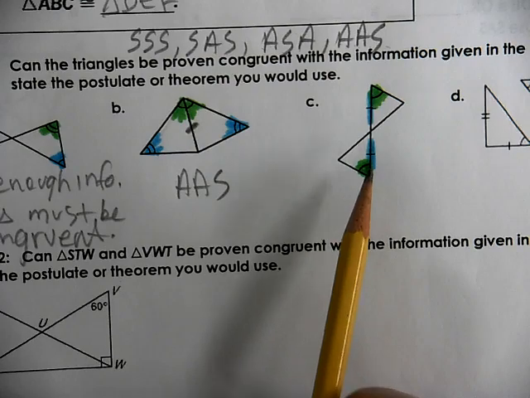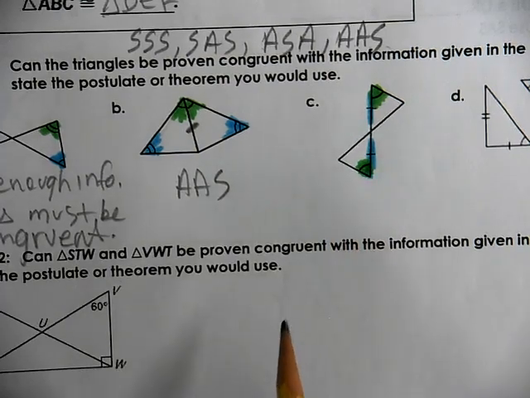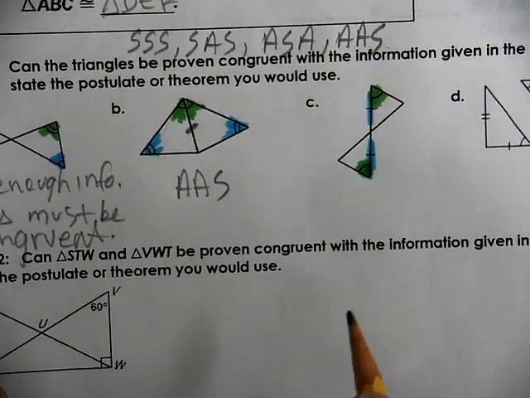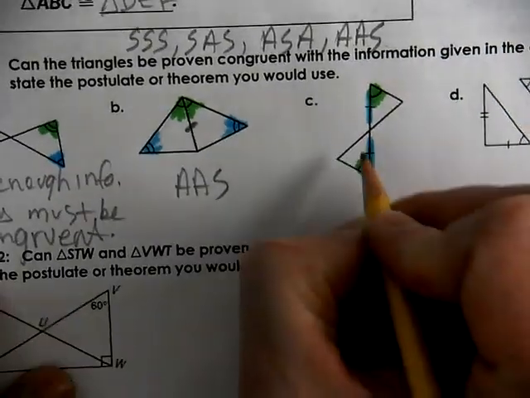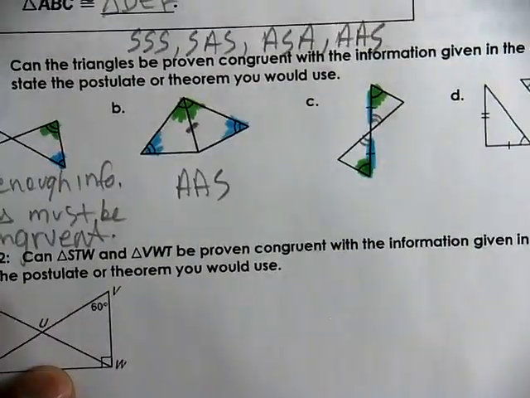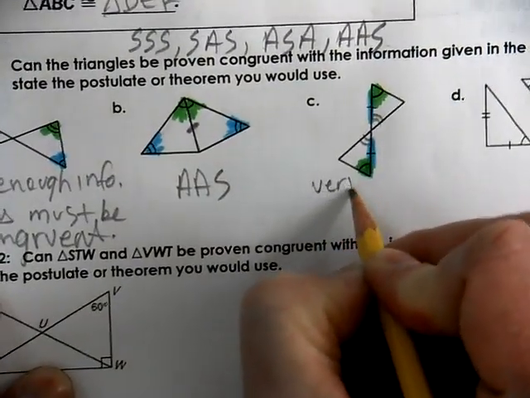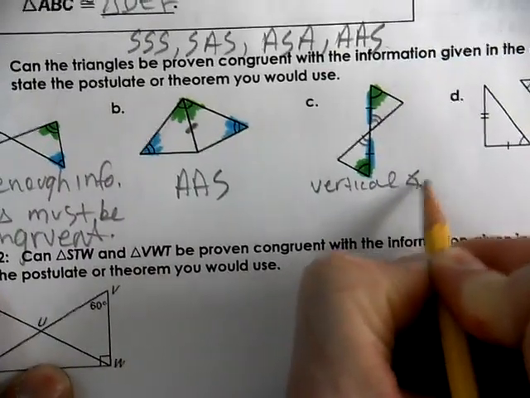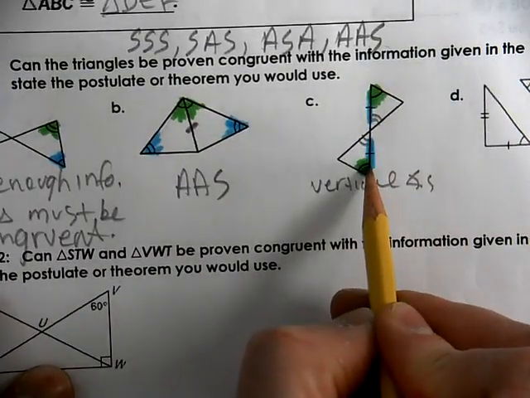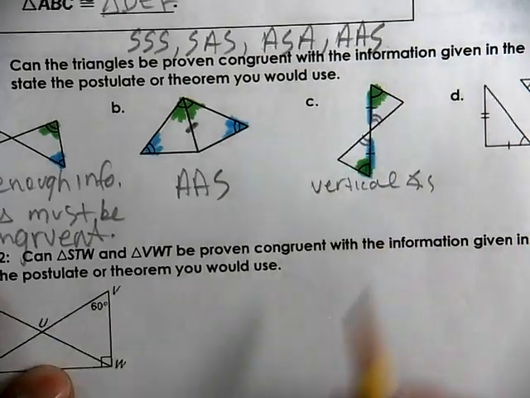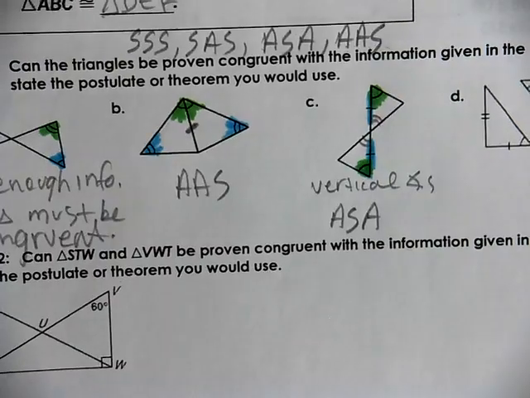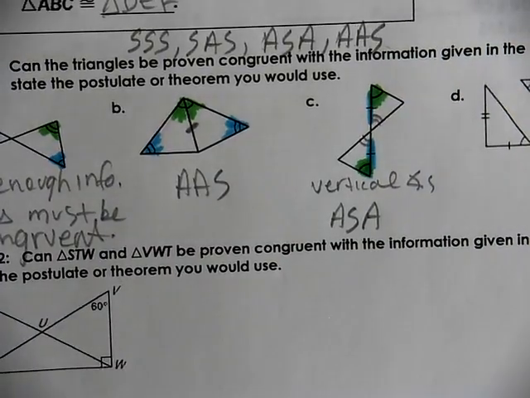Anybody willing to gamble? What do you think? We have our vertical angles. We know that for sure. So now we have two A's in both triangles with the side that connects them. So angle, side, angle. You want to look for that.